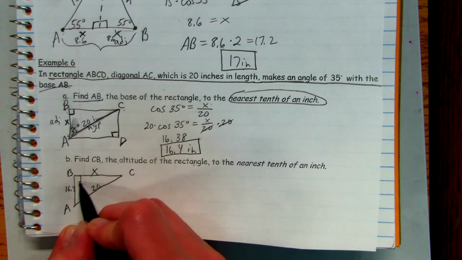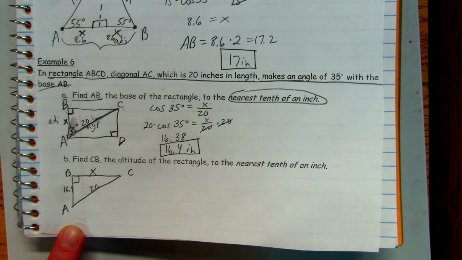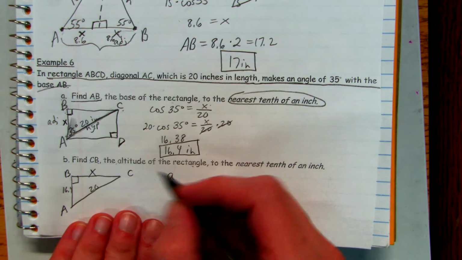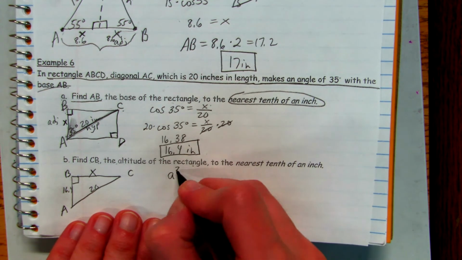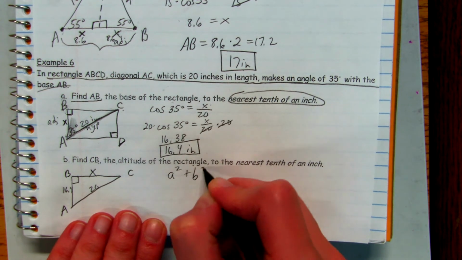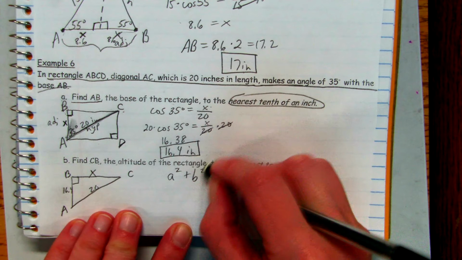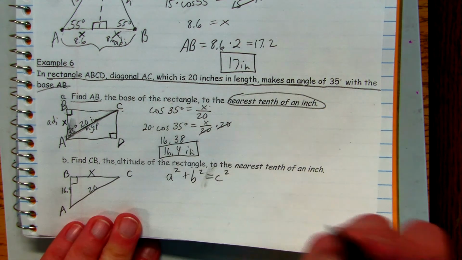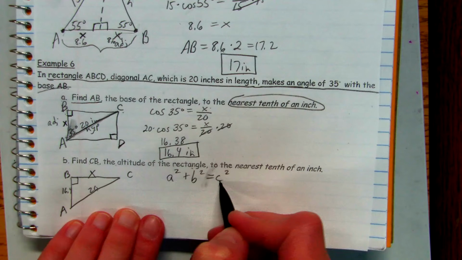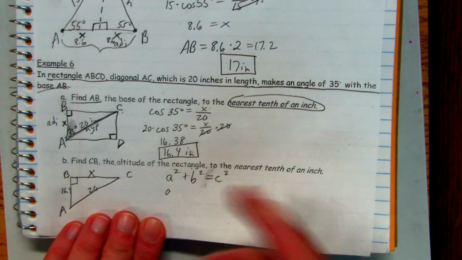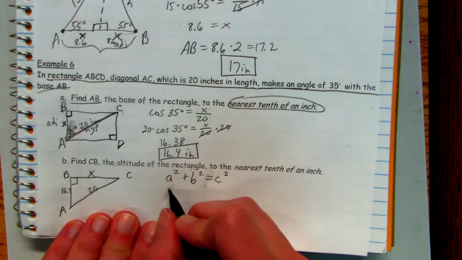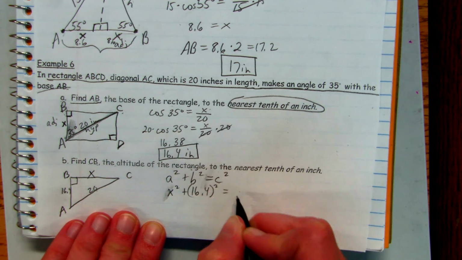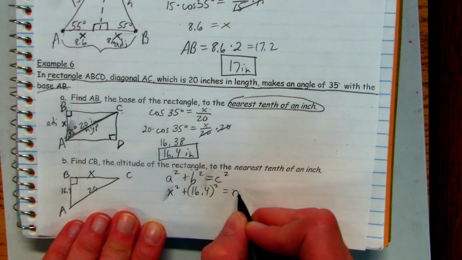Do I have to use trig to do that? Absolutely not. What could we use instead? 180 minus, 20 plus whatever. Well, they're not angles, though. They're sides. Oh, okay. Never mind. Don't forget this one. Remember what this is called? Yep. Pythagorean theorem. So we don't have to use trig. We could just put those sides in. Remember that the 20 has to go for C because it's the hypotenuse. So I'm just going to call it x squared plus 16.4 squared equals 20 squared.